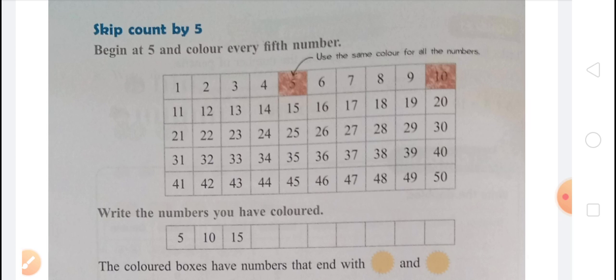Now there is a question also. The colored boxes are numbers that end with dash and dash. You have seen that the numbers which are colored end with, that means their last digit is, 0 and 5.